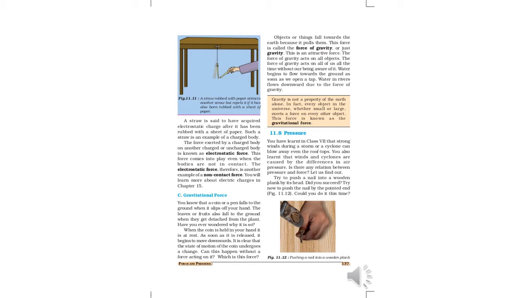the pointed end of the nail plays a role in making this task easier. So the area over which the force is applied, in the case of the nail, that pointed portion, the area is less, so we can apply the force and the nail can be inserted into that particular wooden plank. So the formula of pressure equals force upon area on which it acts.